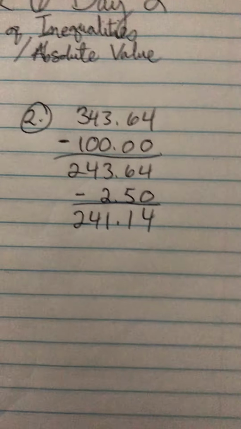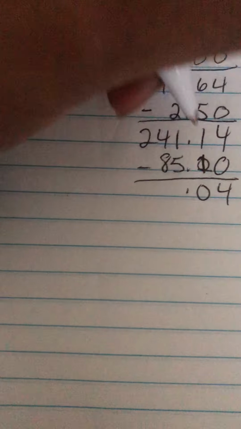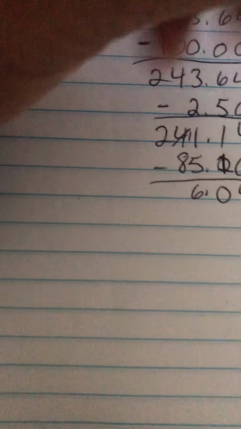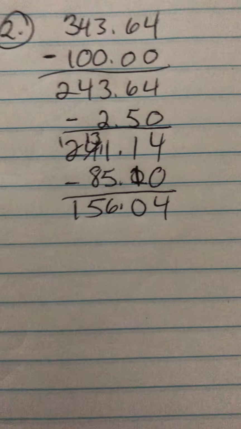Okay, and now she just went out shopping. She spent $85.10. There's a couple things that you could do. You could just keep subtracting, or you could add all the money that she spent up. But we could just keep subtracting as we go. So that's going to be 4, and then 1 and 1 is 0, and then we have to borrow, and that's going to be 6. Since we borrowed there, that's 13, so that's going to be 5. And then we're left with 1. So 156.04. And now we subtract 23 from that.